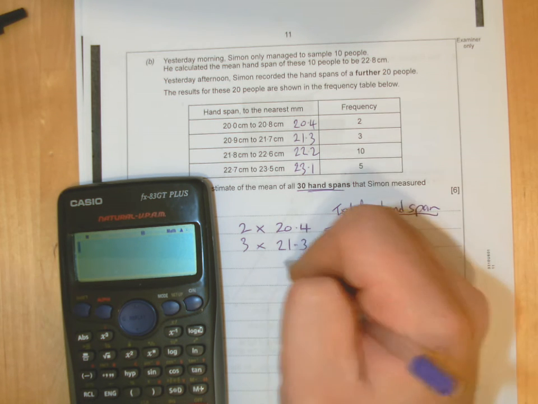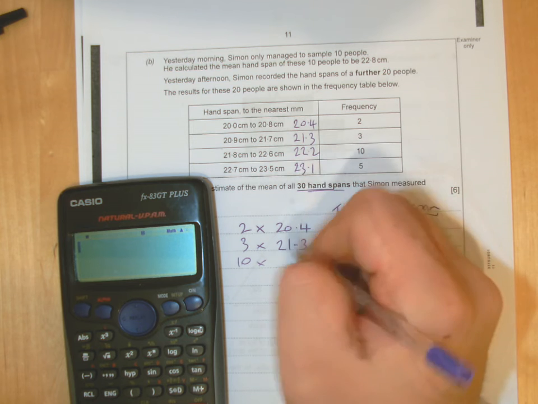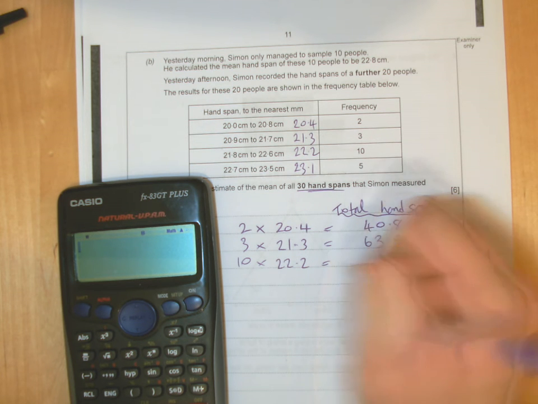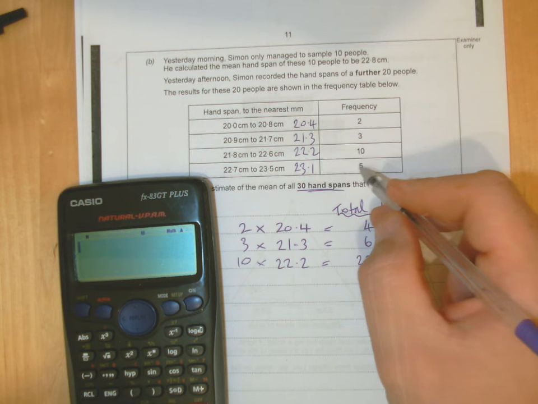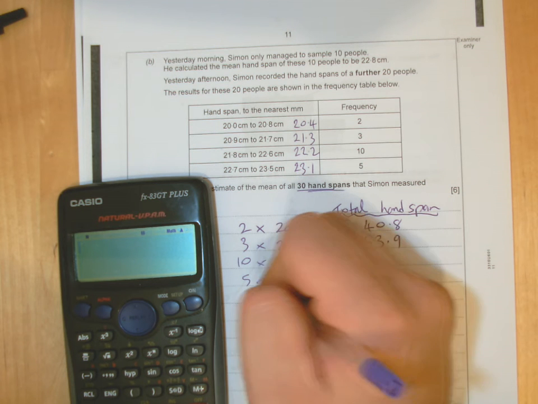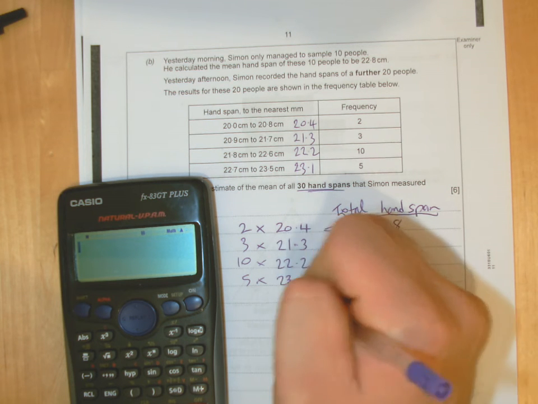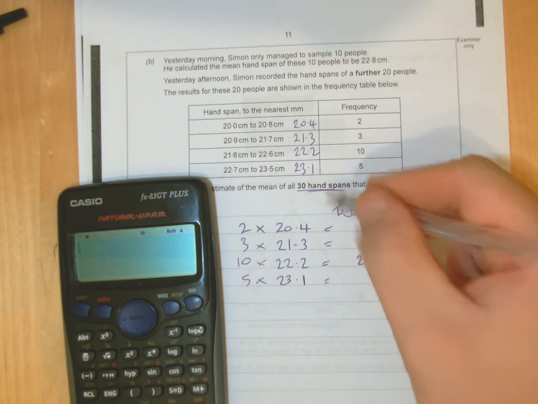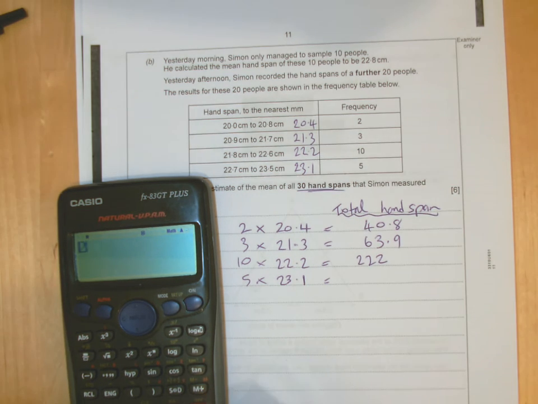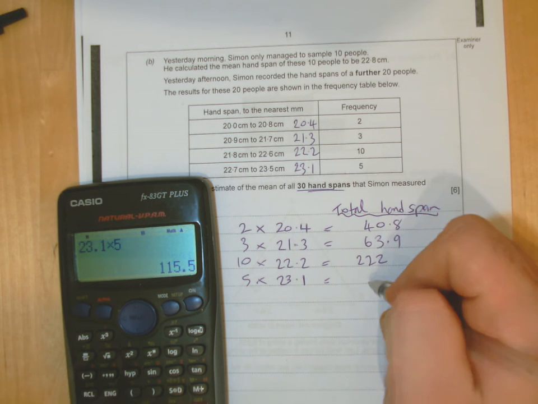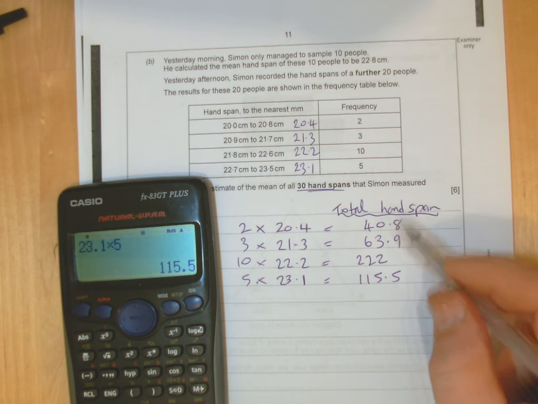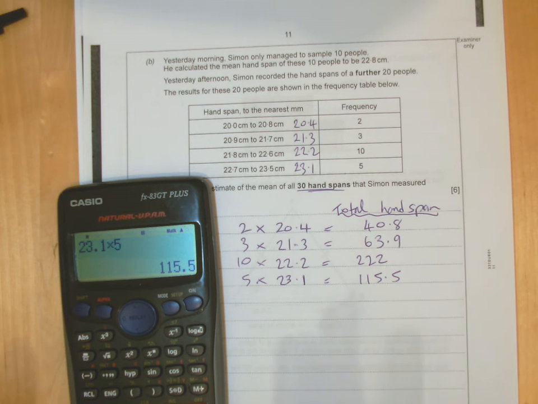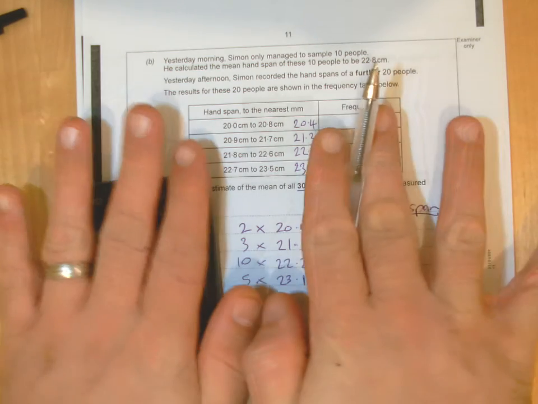You've got 10 people who have a hand span of around 22.2, so that would be 222. And you've got 5 people with an estimated hand span of 23.1, so 23.1 times 5 is 115.5. Those are the total hand spans, the length of all those people if you put their hand spans together, lined up.